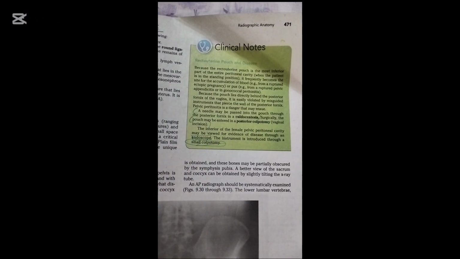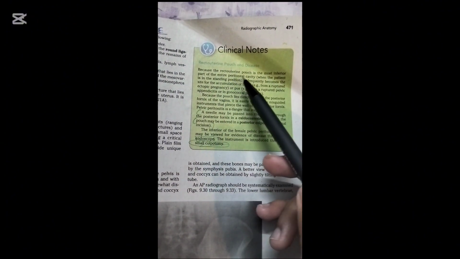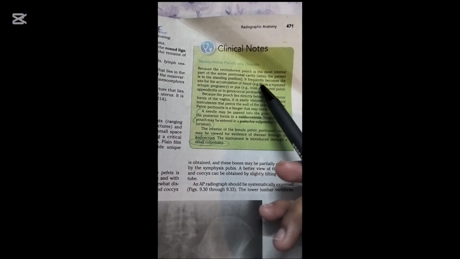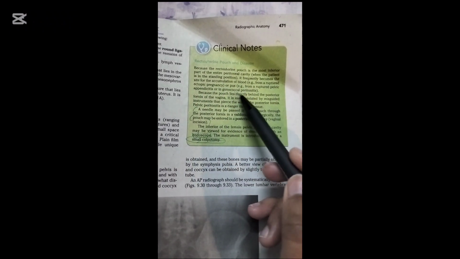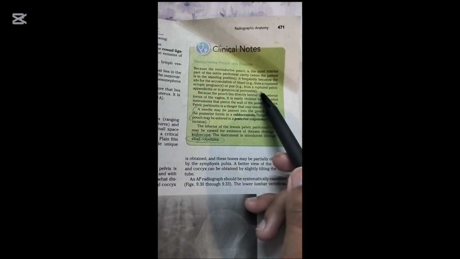Now let's talk about the rectouterine pouch and disease. Because the rectouterine pouch is the most inferior part of the entire peritoneal cavity when the patient is in the erect or standing position, it is frequently the site for the accumulation of blood and pus. Accumulation of blood from a ruptured ectopic pregnancy or pus from a ruptured pelvic appendicitis or gonococcal peritonitis.